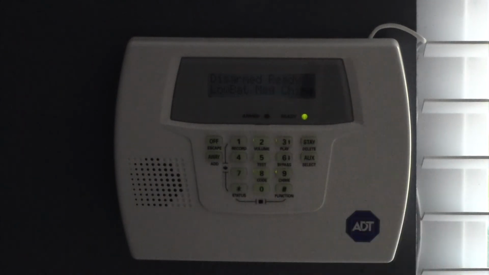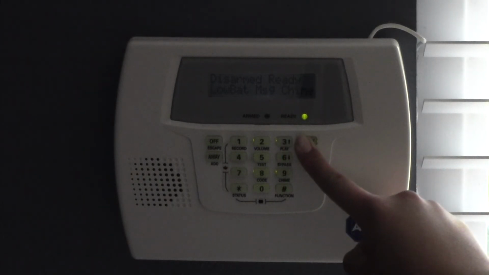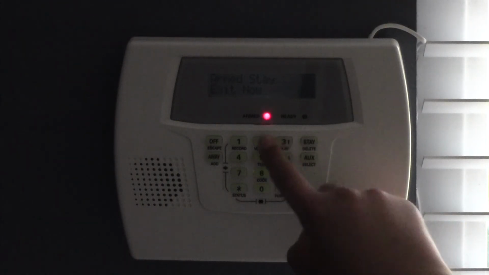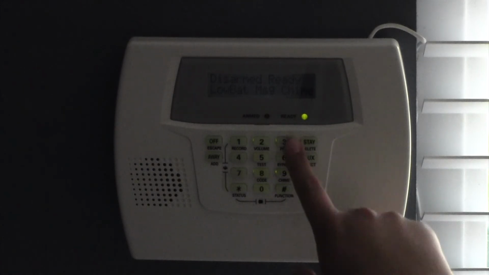As you can see, it says message. So it lets someone know when they disarm the system there's a message. And it will also announce it. So let's arm it stay. Armed. Stay. Exit now. So you can see it's armed stay. So now let's say we go ahead and disarm it. Off. Disarmed. Check system. Ready to arm. Message. So you can see it's letting you know there's a message. So to play it, you click function 3 and it says play.